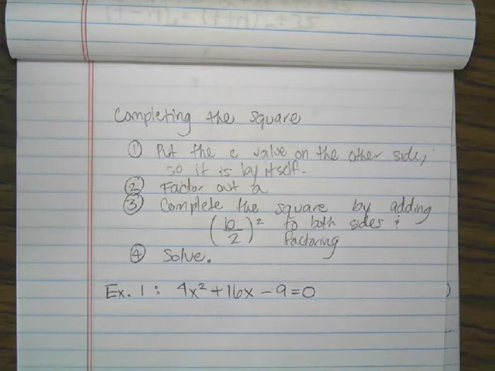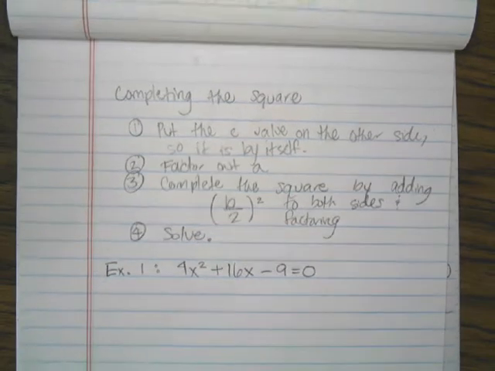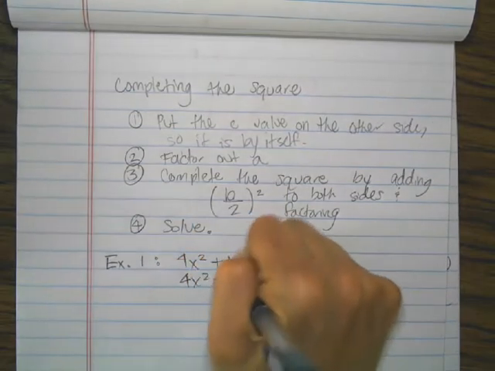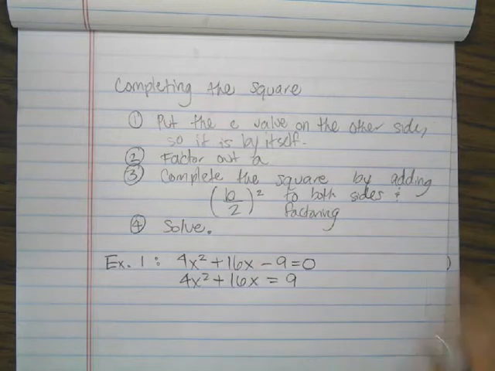So the first thing I do is put the c value on the other side so it is by itself. So I have 4x squared plus 16x equals 9.